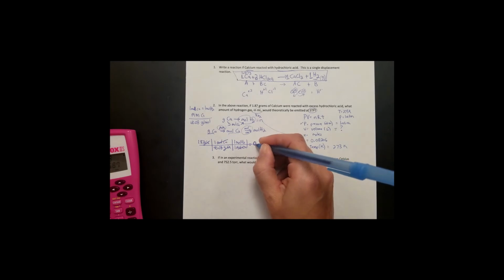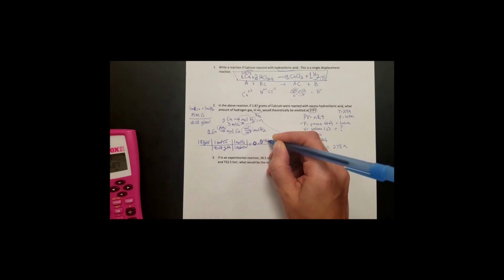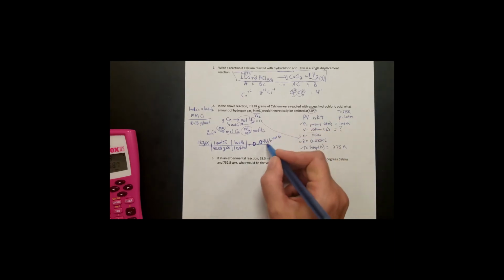Made my railroad tracks too big here. So multiply what's on the top: 1.87 times 1 times 1, divided by what's on the bottom, 40.08. So this gets me 0.0666, a whole bunch of numbers after that. So this is moles of H2. So this is my N value that I'm using here. Notice I'm not worrying about sig figs because this isn't my final answer.